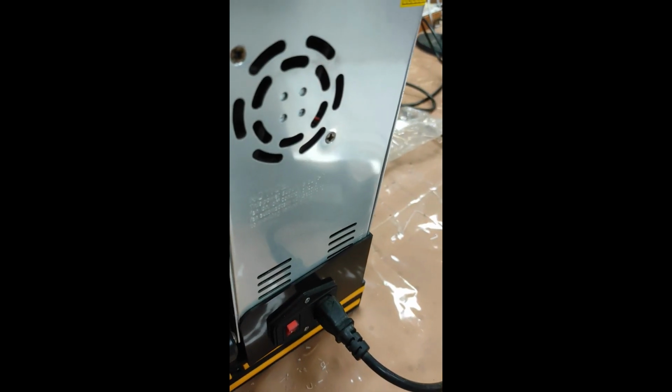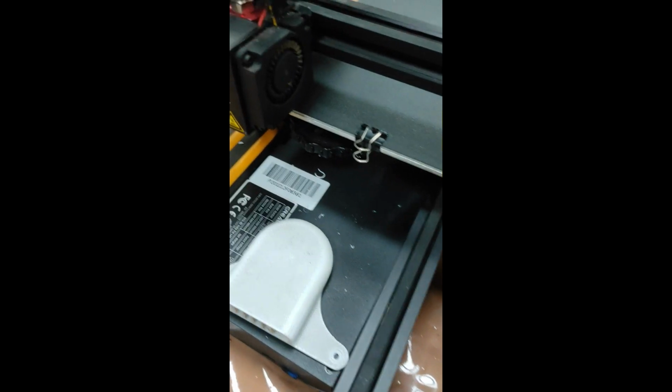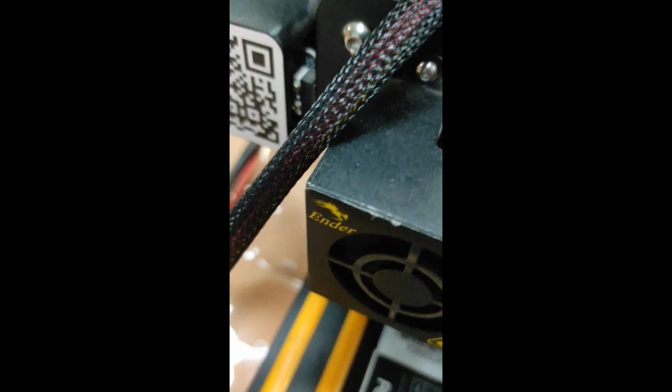This is the power supply, and this is the bed, and this is the nozzle area. You can see that this is the nozzle tip, and extruded filament is coming out from this.